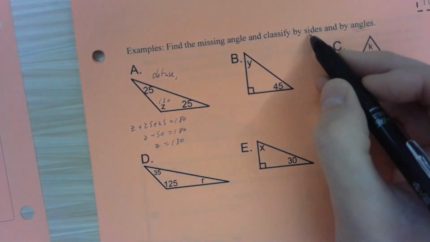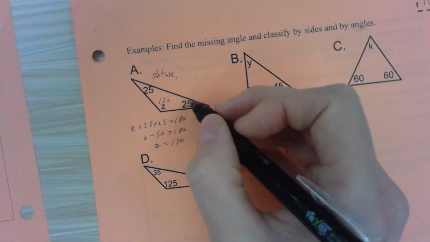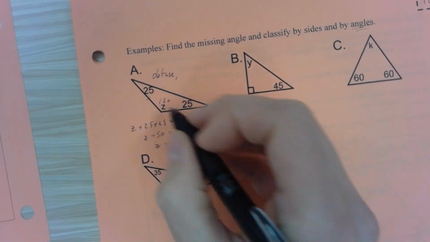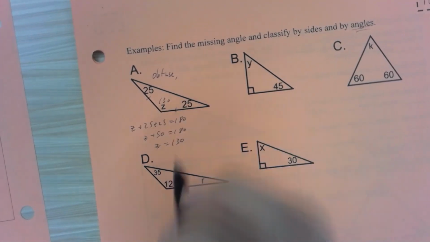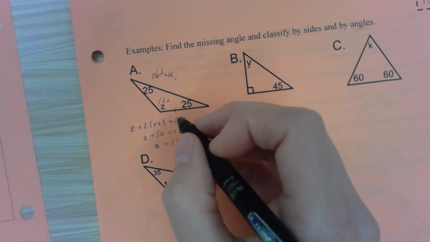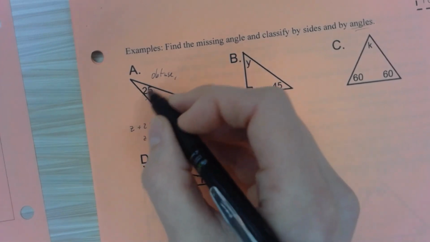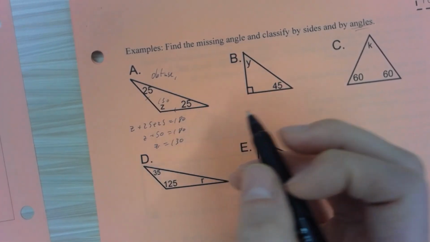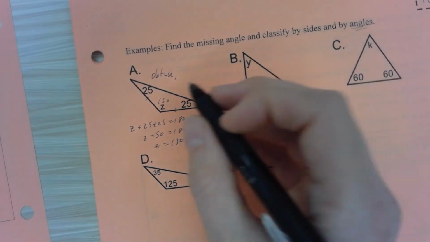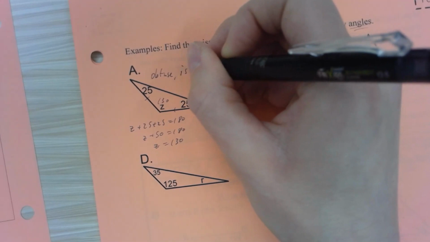And classifying it by its sides, if we have two angles that are congruent, we're also going to have two sides that are congruent. And this is a property of isosceles triangles, and we'll talk more about how the angles and sides relate to one another in the next section. For now, it's enough to know that if the angles are the same, there's going to be two sides that are the same as well. So classifying by its sides, two sides are the same, that is isosceles.